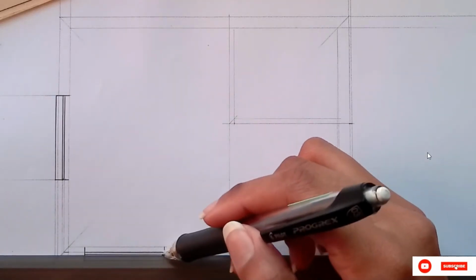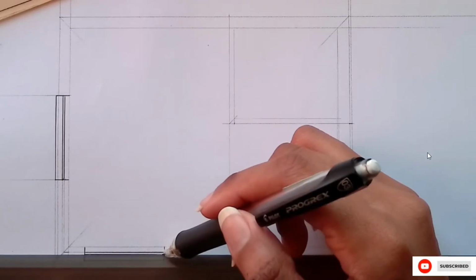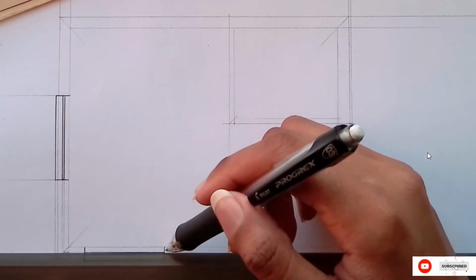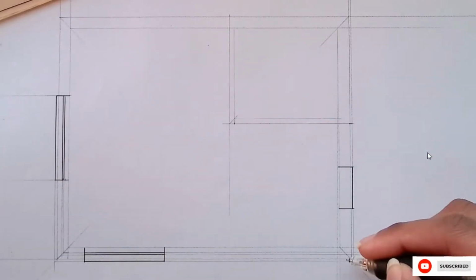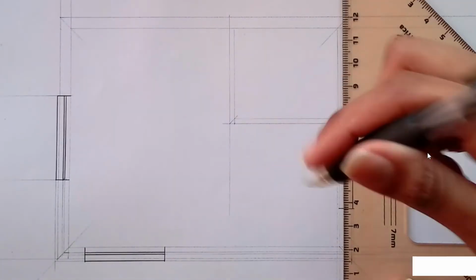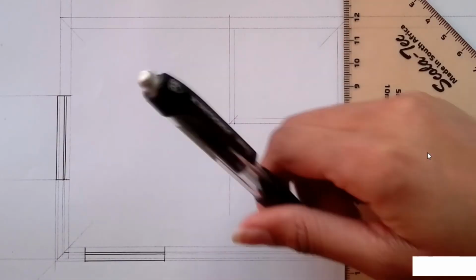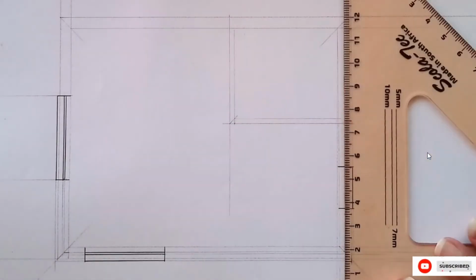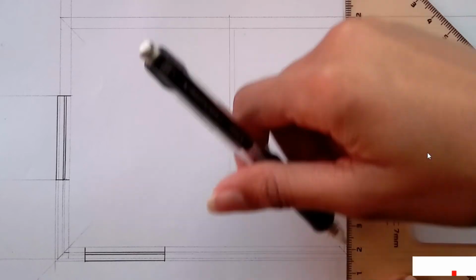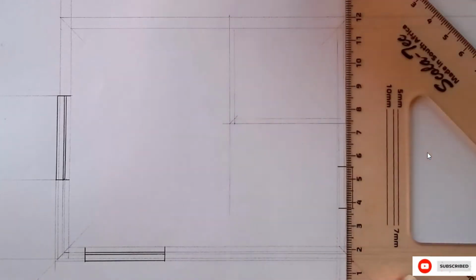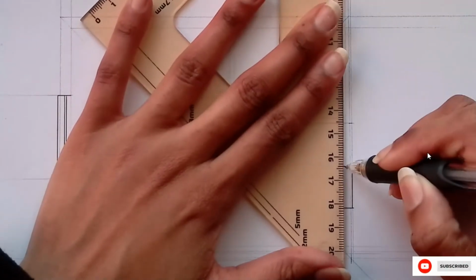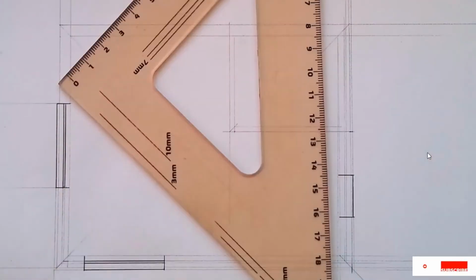Then for the frame, once again, I'm projecting from this side to the 45-degree line. And where it's touching the line, I'm taking the points up. There. And I can outline them here.